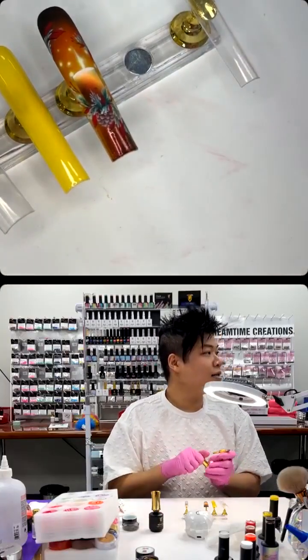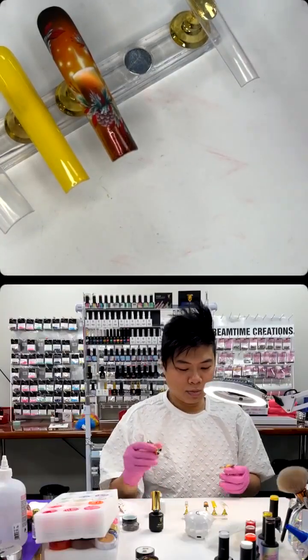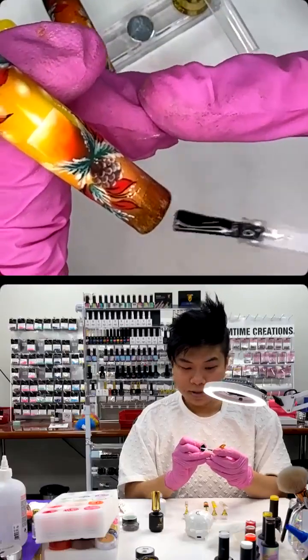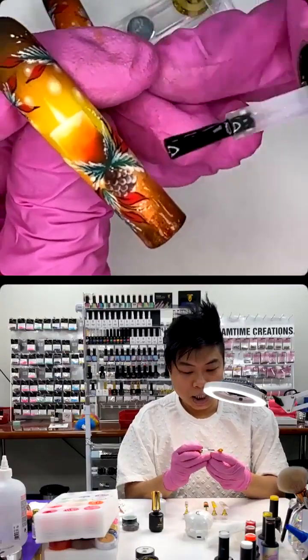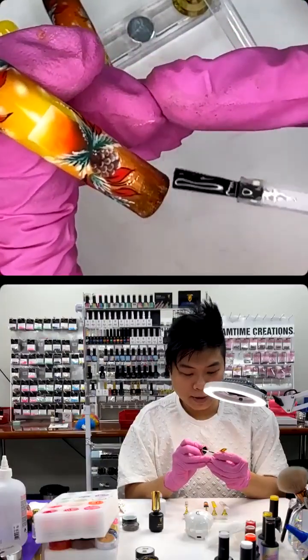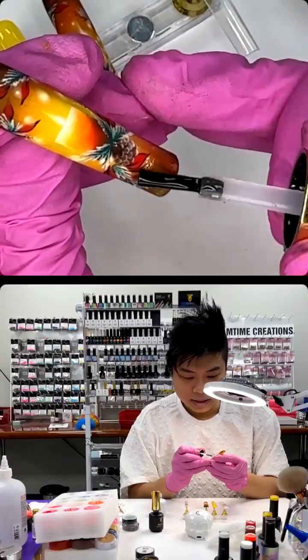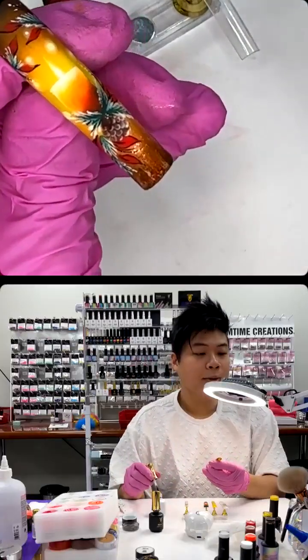And then how many seconds would you cure the chrome? Oh, you don't cure. You just rub it on. The liquid chrome you do not cure. It's not a gel. It's a glue. You rub it on. You don't cure. The way you just explained it makes absolute sense in my mind. Good job, baby.